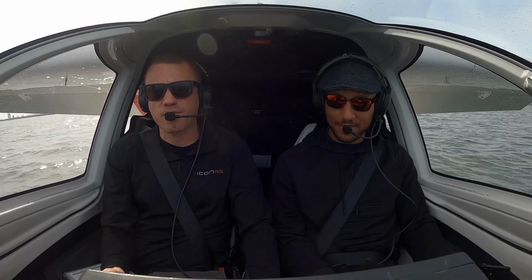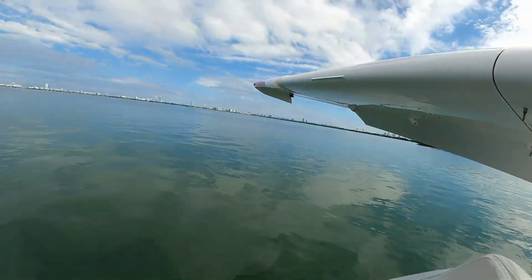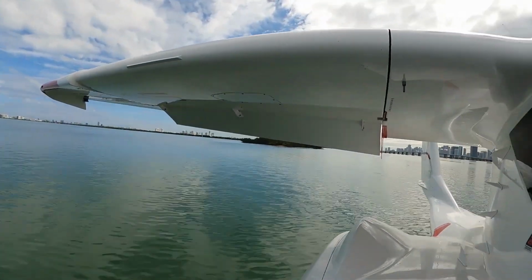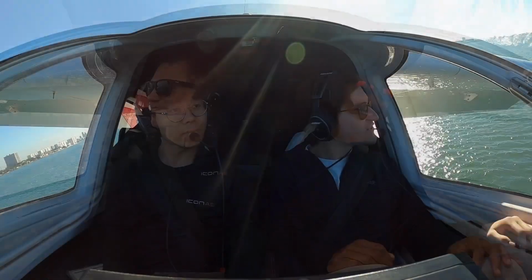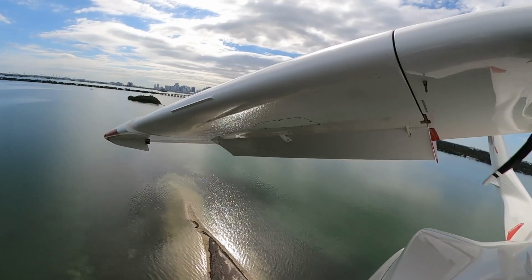So we're going to go full power. And when she's there, she just likes to pop right out of the water. So flaps down. I do see that obstacle there. There's a turn. Wow, dude. Wow. That's so smooth. It's so funny.